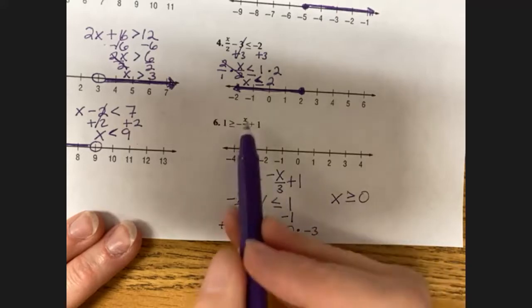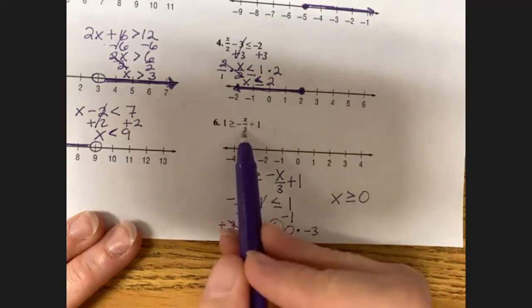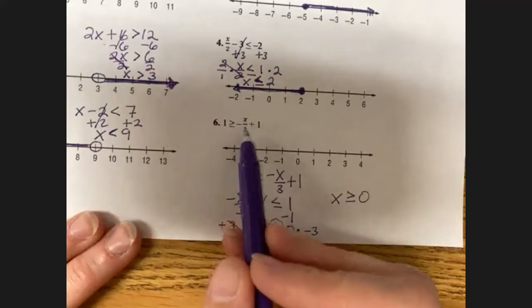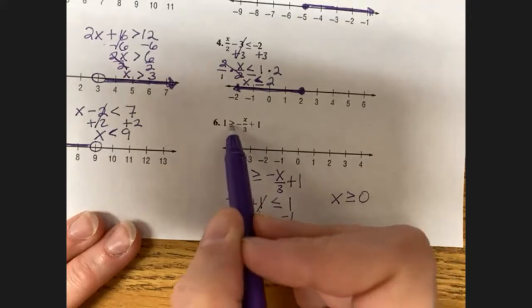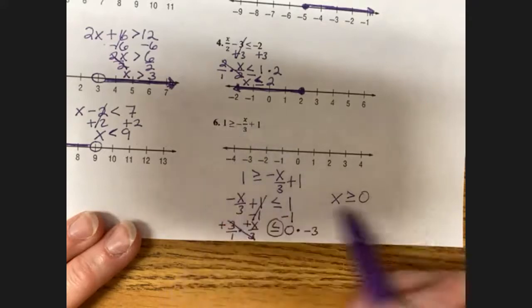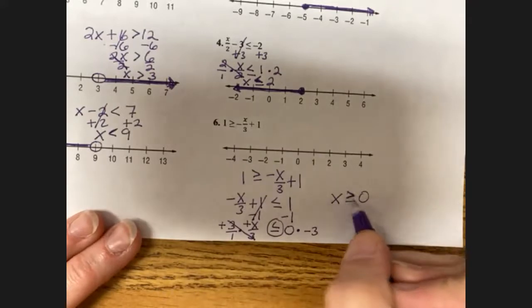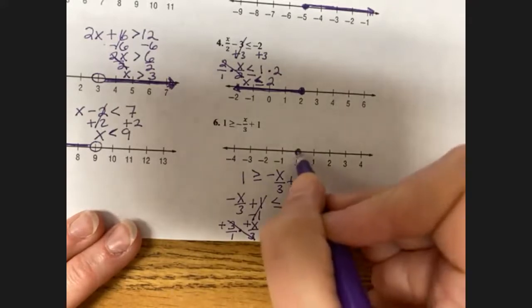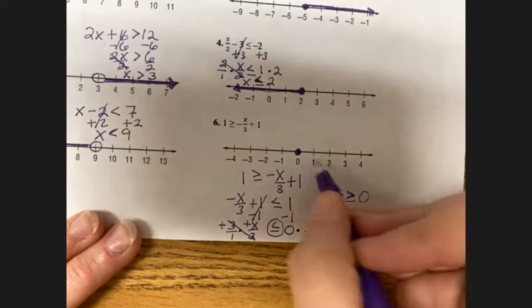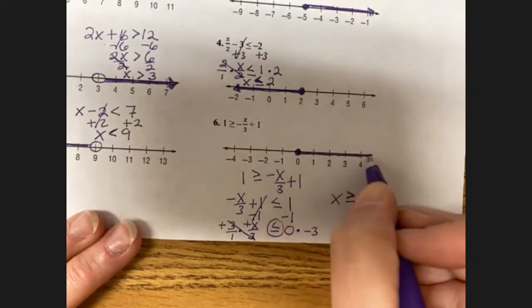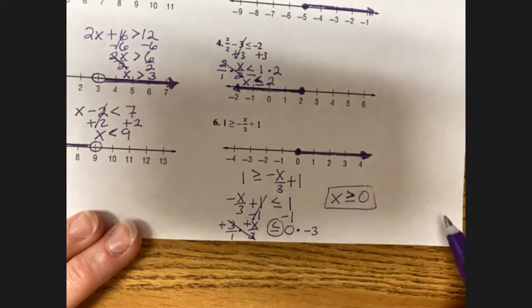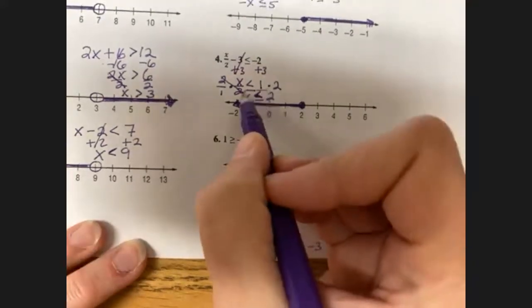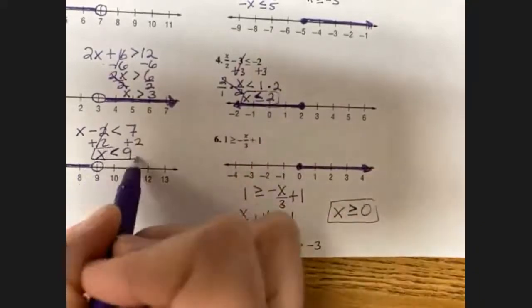I'm going to pick 3 because 3 divided by 3 is 1. So 3 divided by 3 would be a negative 1, plus a positive 1 would be 0. And 0 is less than or equal to 1, so that works. So x is bigger than or equal to 0 is a closed dot, and again, it's heading to the right. You have to be careful on the negatives when you're multiplying or dividing. That's why the inequality has to switch around. Okay, so that's my solution.